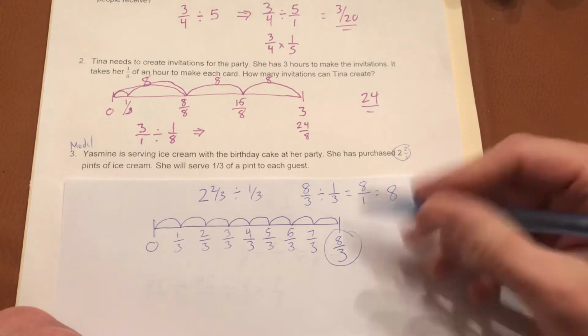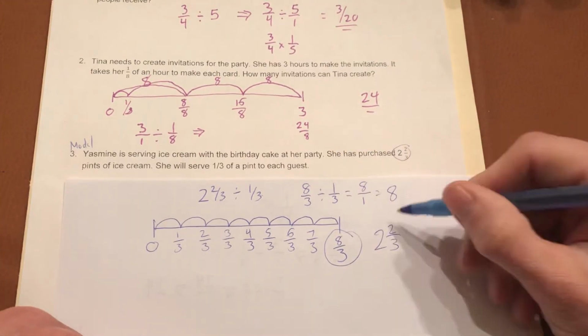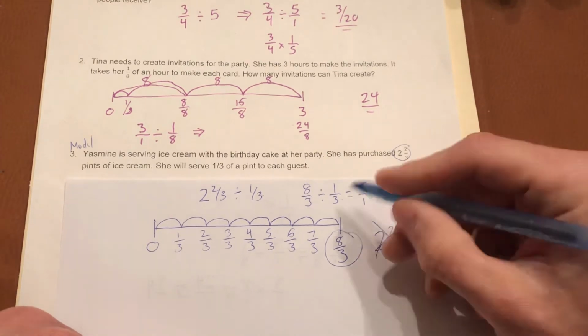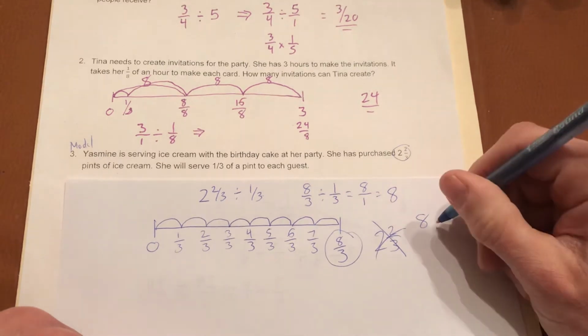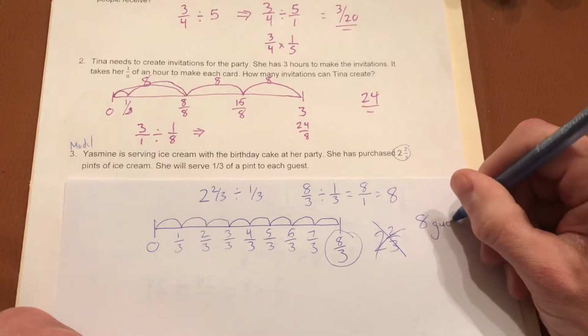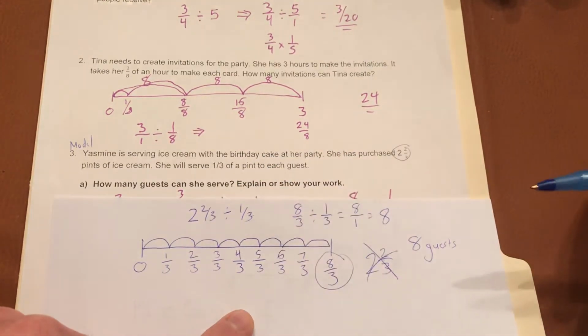But rewind, and when you put this back to 2 2/3, you should be fact checking with the question and saying, this doesn't make sense. But 1, 2, 3, 4, 5, 6, 7, 8. 8 jumps does. So she can serve 8 guests. It's always key to go back and say, well, what am I trying to answer here? How many guests can she serve?